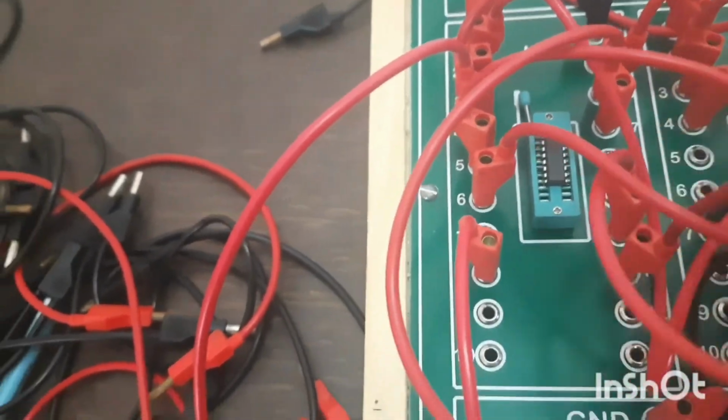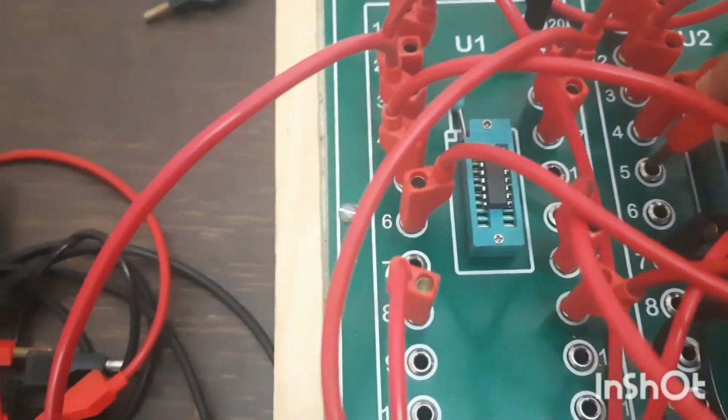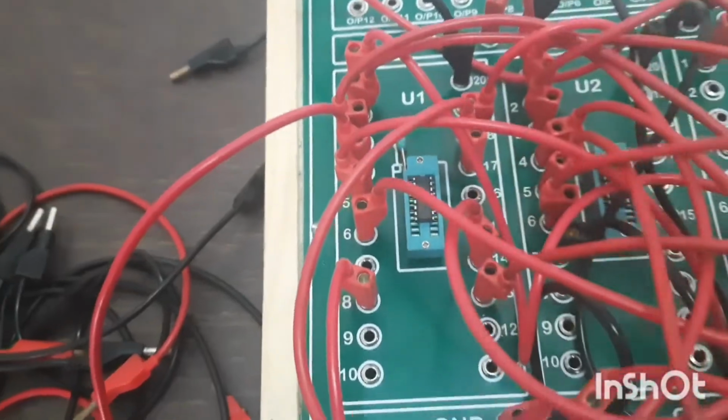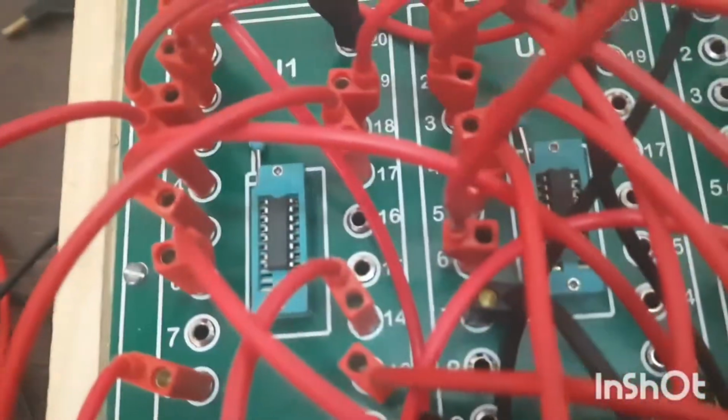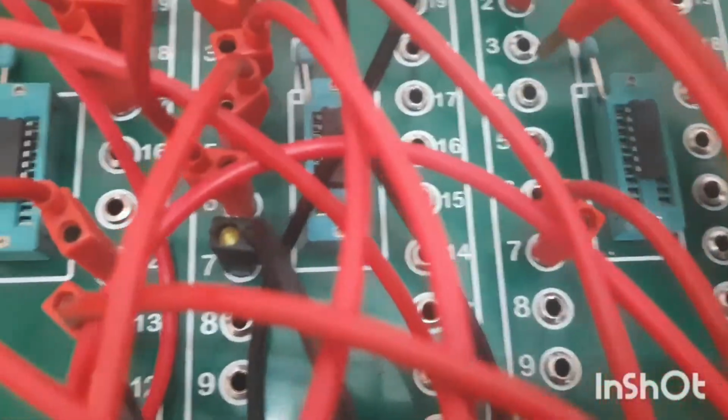Pin number 9 of the first IC is connected to the NAND gate IC's pin number 5. Now take the output of the second NAND gate, pin number 6, connected to pin number 2 of the OR gate. Now the output of the first OR gate, pin number 3, connects to the output section, G0.